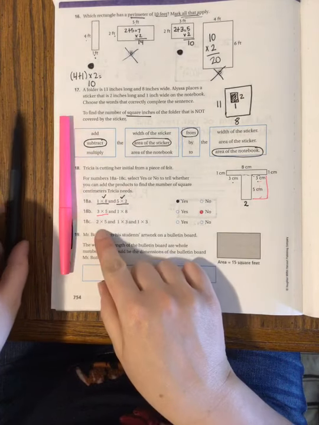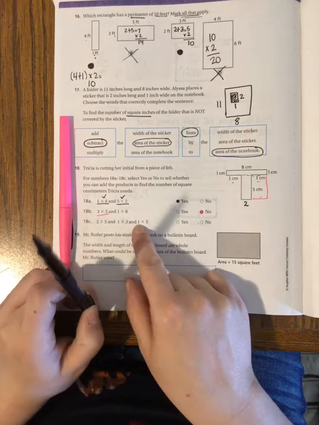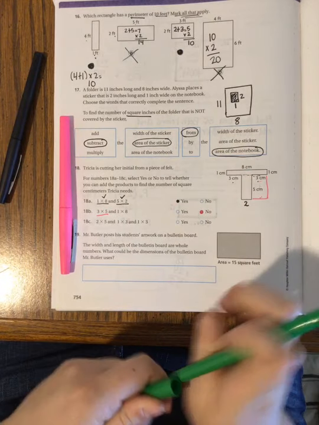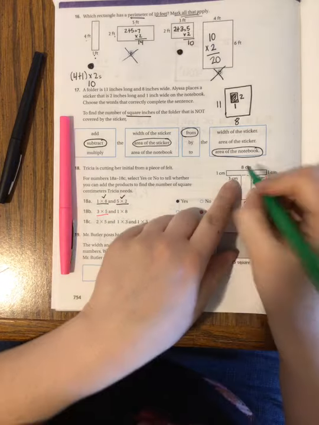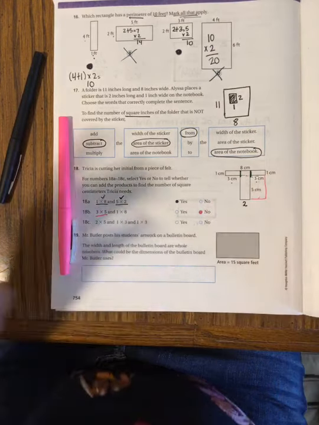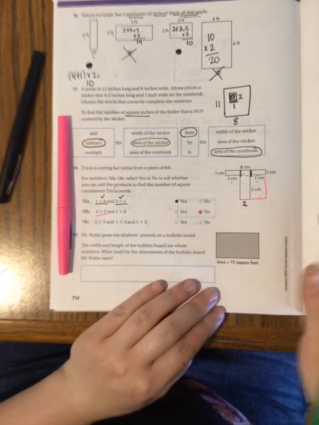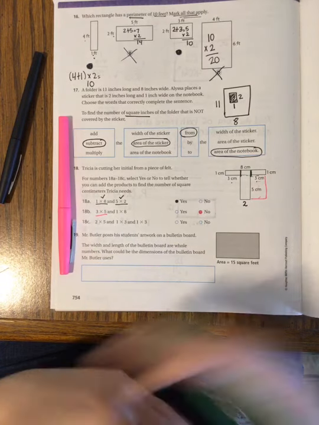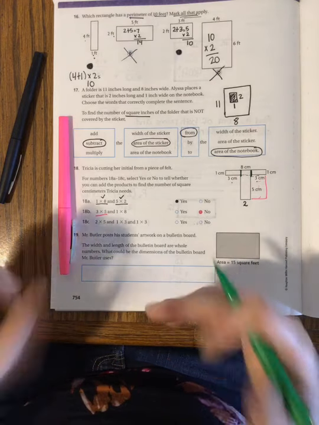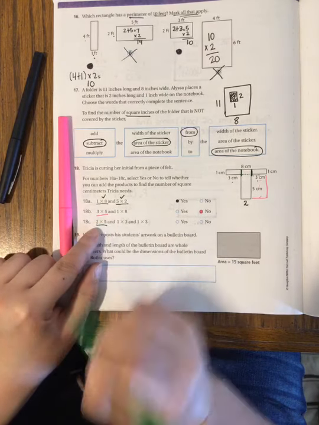The other one is 2 times 5, 1 times 3, and 1 times 3. I'm going to do this one in green because they've cut it in a different way. So they actually cut it this way for this problem. Remember, you can cut these 2 different ways. As long as you're cutting them into separate rectangles and adding them back together, it will all work. So they're doing 2 times 5.